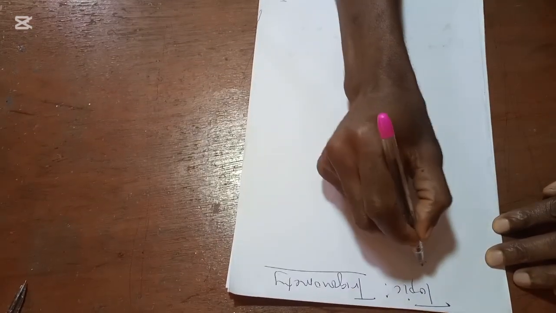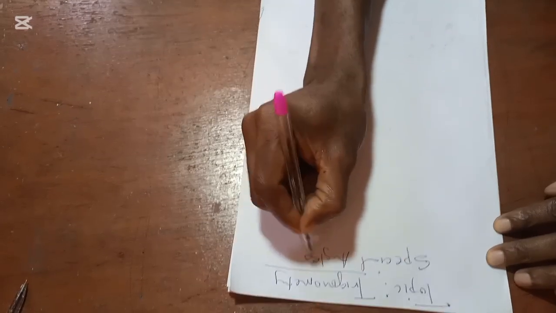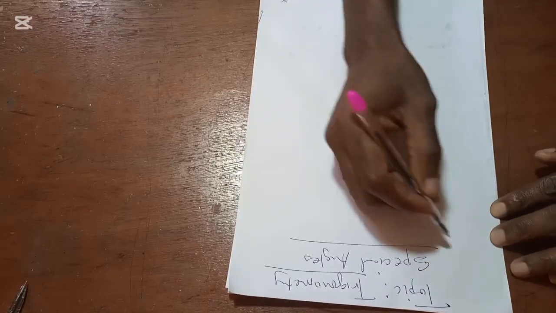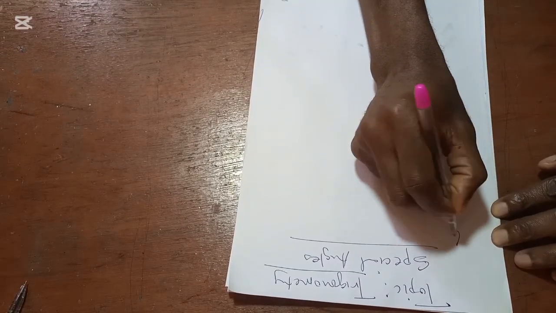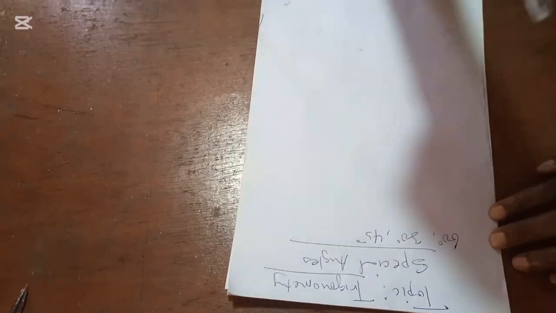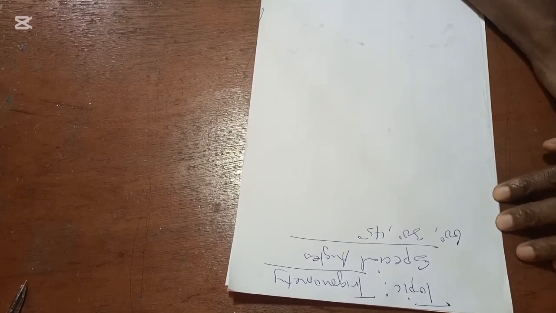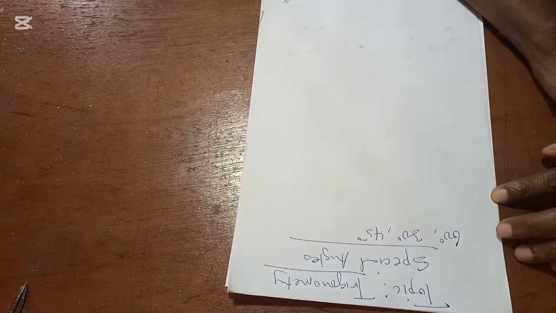Trigonometry, and this is special angles. Under special angles of 60 degrees, 30 degrees, 45 degrees, we shall try to obtain the values of these three angles without using a calculator.